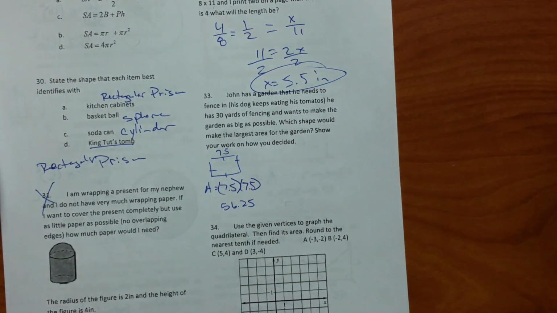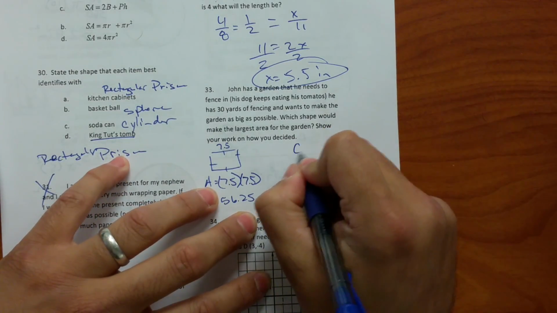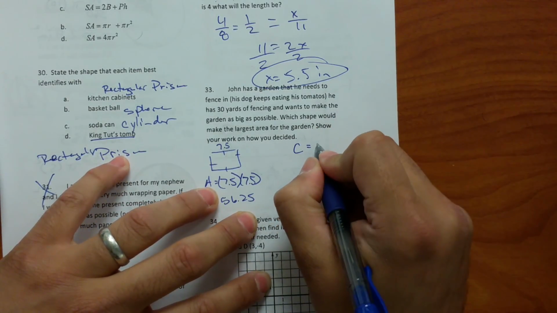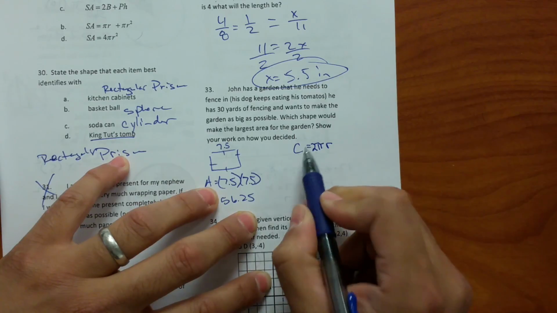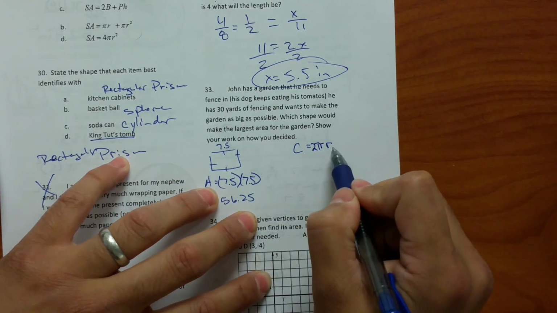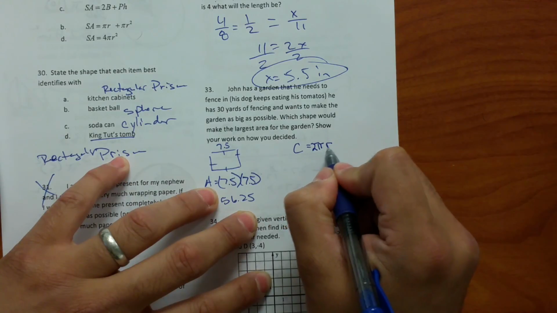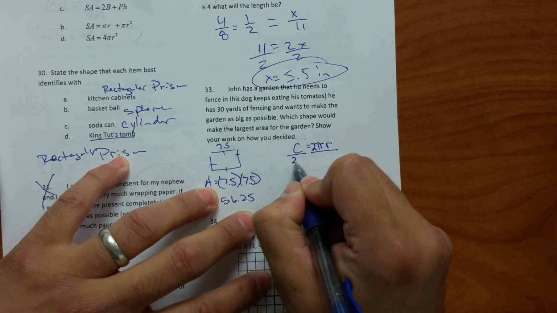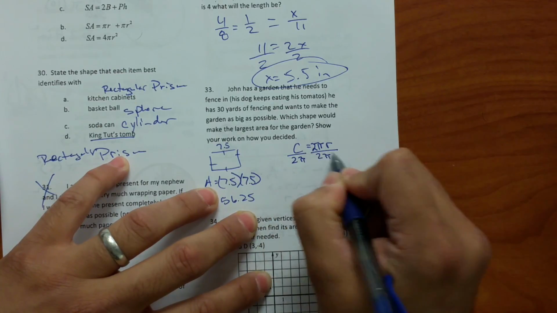So I'm going to do some math first before I actually do that. My circumference of a circle is equal to 2 pi times my radius, or pi times diameter. But I want to figure out my radius first. So basically I want to get r by itself. Divide both sides by 2 pi, those go away.